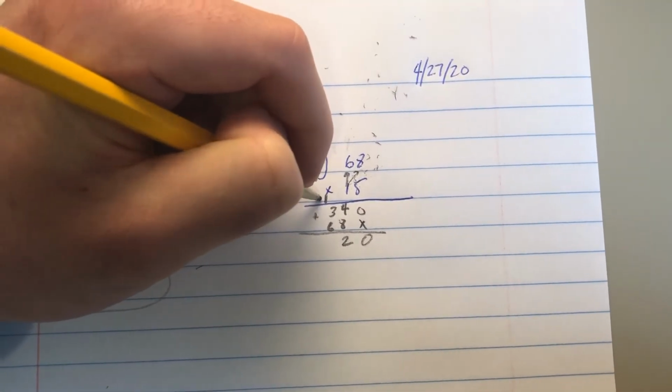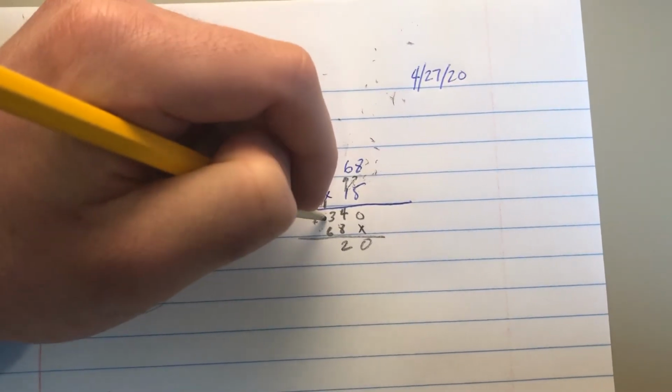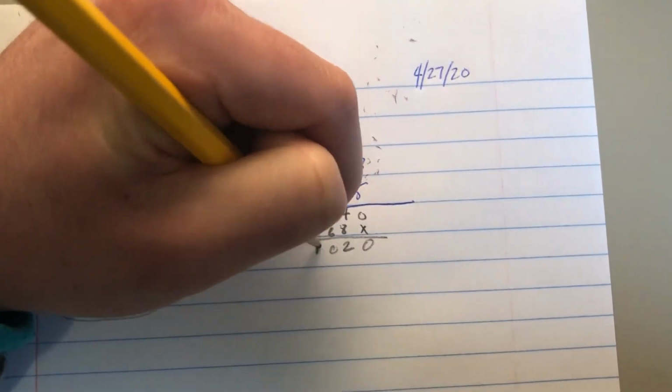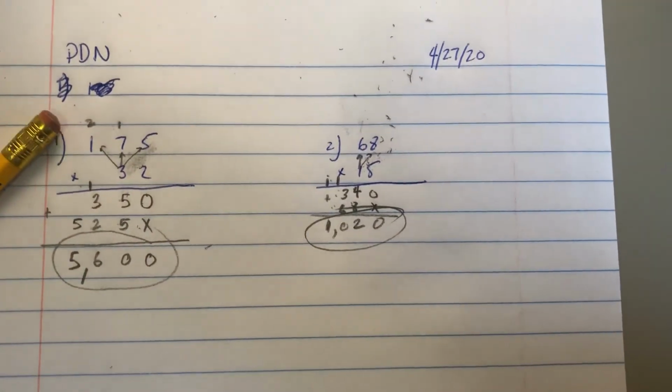10 tens equals 100. 600 plus 100. 600 plus 300 is 900. Plus one more 100 is 1000. Put a 0 here and I regroup. And I get 1020 as the product of 68 times 15.